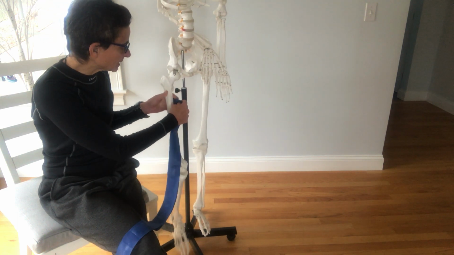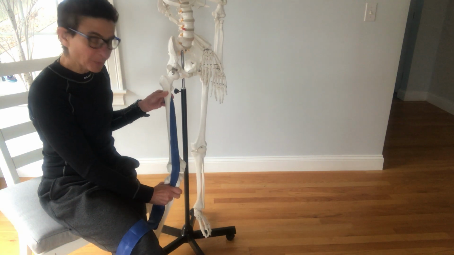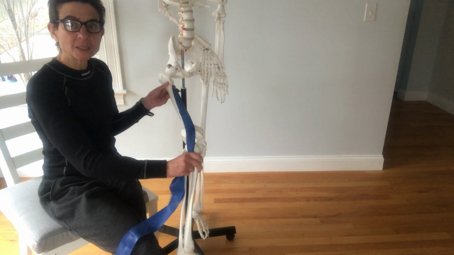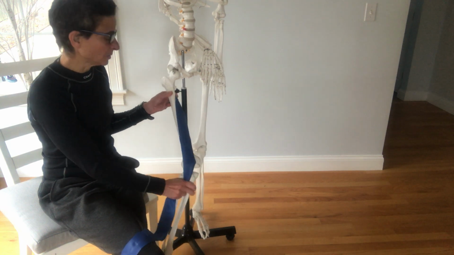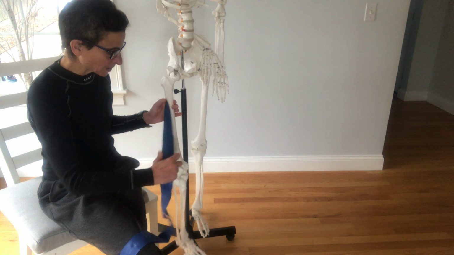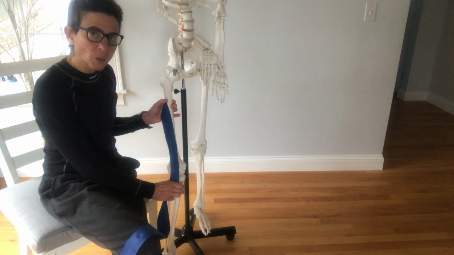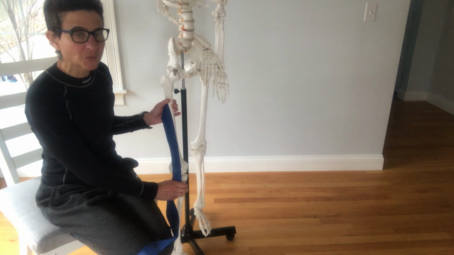The vastus medialis comes from the linea aspera to wrap around to the front. It is a knee extensor. And the vastus lateralis comes from the linea aspera on the lateral side. Again, all four quadriceps. Quad stands for four.